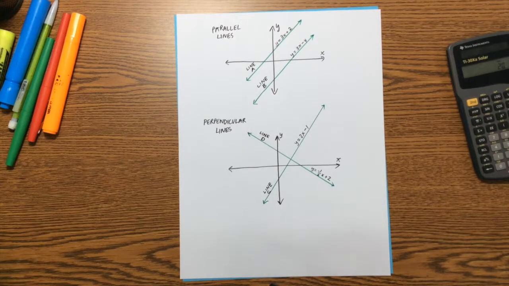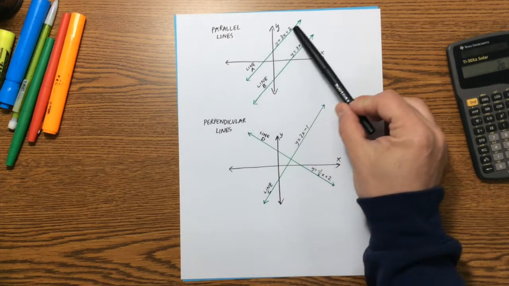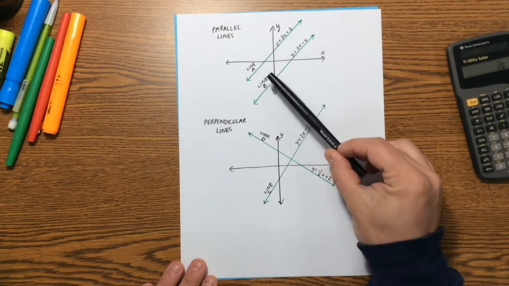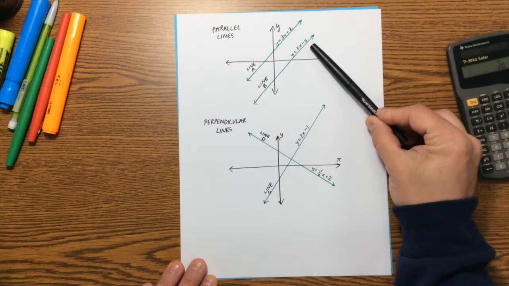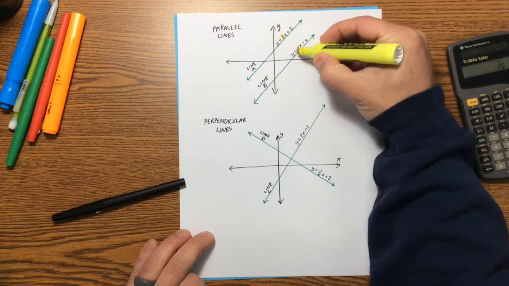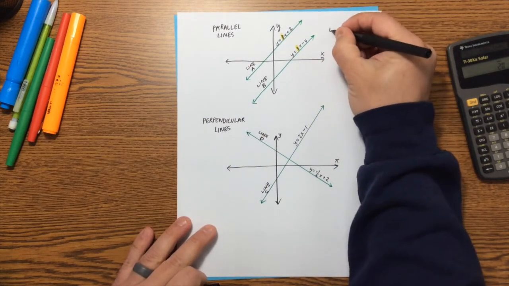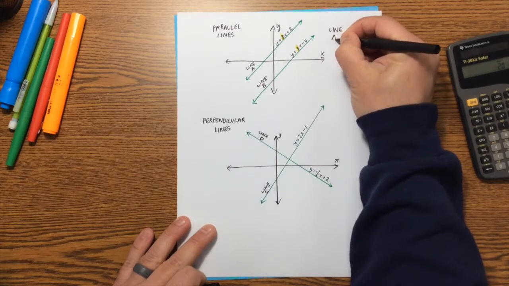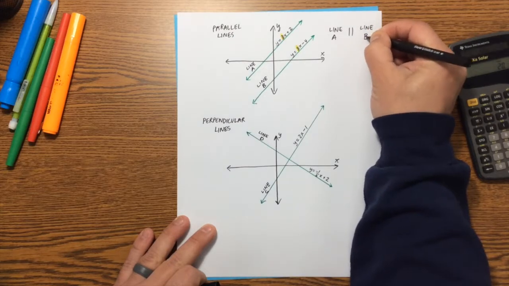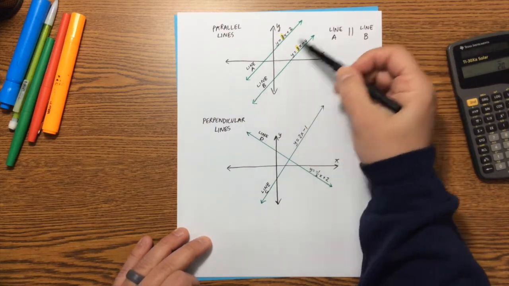All right, guys, let's quickly review what parallel and perpendicular lines are. If you see in this particular example, the parallel lines, line A and line B, they run side by side, they never intersect, and they both have the same slope. You can see here the m value is 3. So we could write it and say that line A is parallel to line B.